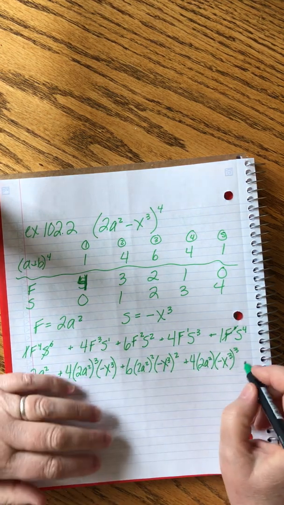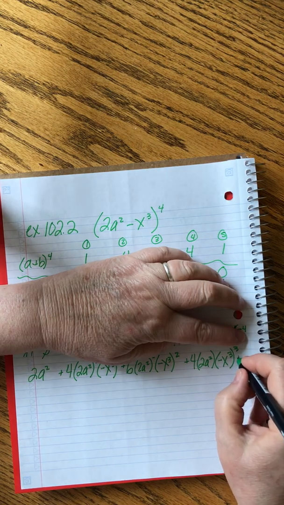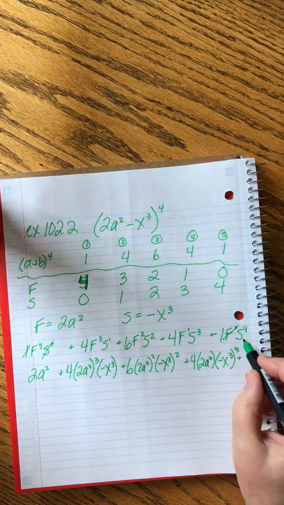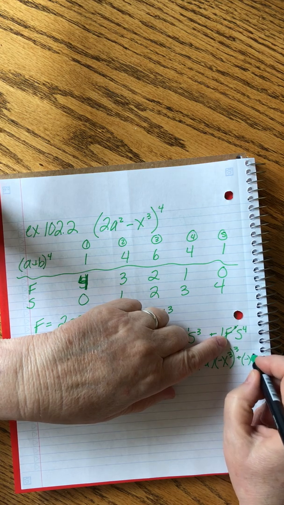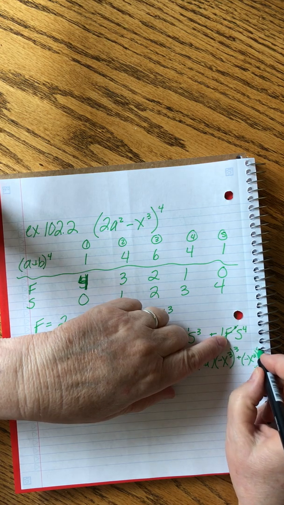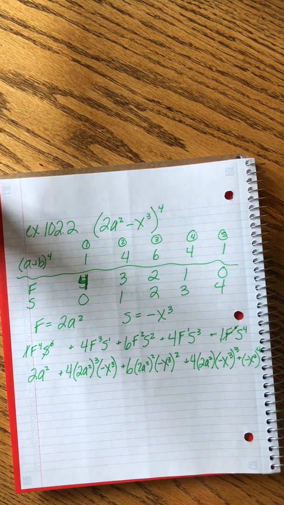And then this one I'll just squish it, plus 1 s to the 4th, so it's just minus x cubed to the 4th. That's really hard to read, I understand. As we go through and simplify it, you'll get one more chance to take a look at those numbers. Okay.